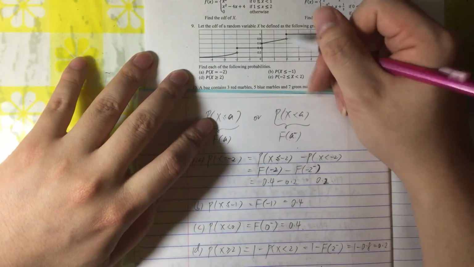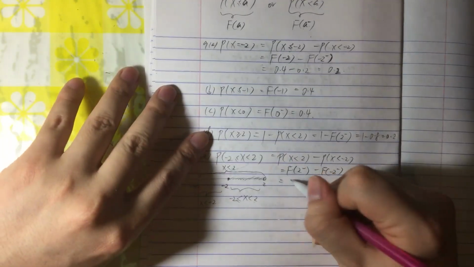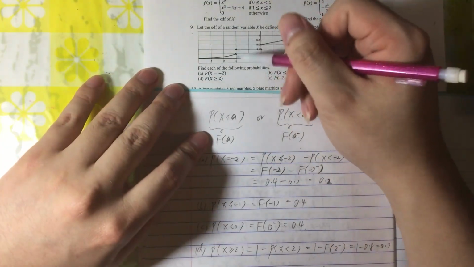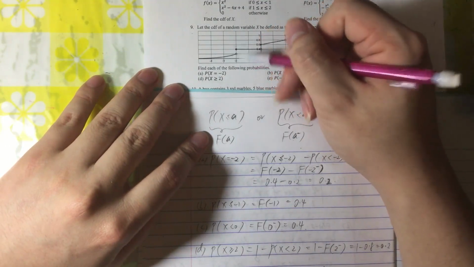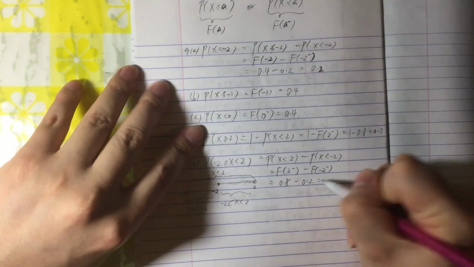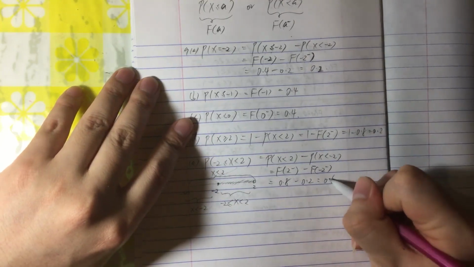F of 2 from left side, 2 is here. Limit from left side is 0.8. Minus F of -2 limit from left side. -2 is here. F of -2 limit from left side is 0.2. 0.8 minus 0.2 is 0.6.